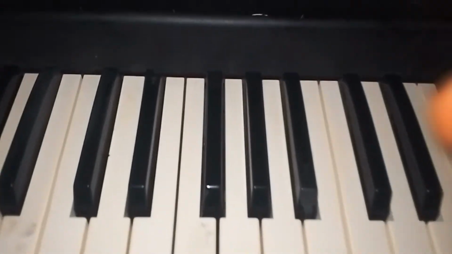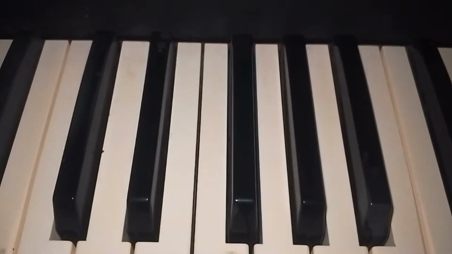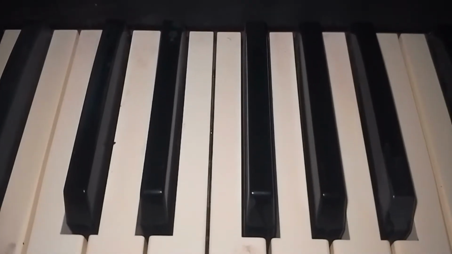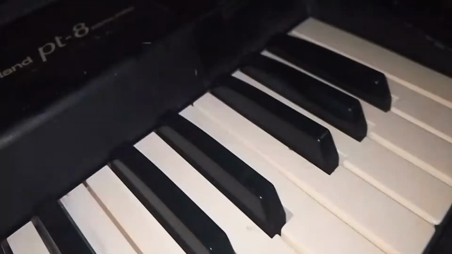The way you ascend, that's how you descend. Now you should be able to play the way I'm going to show you. Remember, you always practice with your left first, then your right, then both hands. Now watch me. You should be able to play like this. Now your left first.